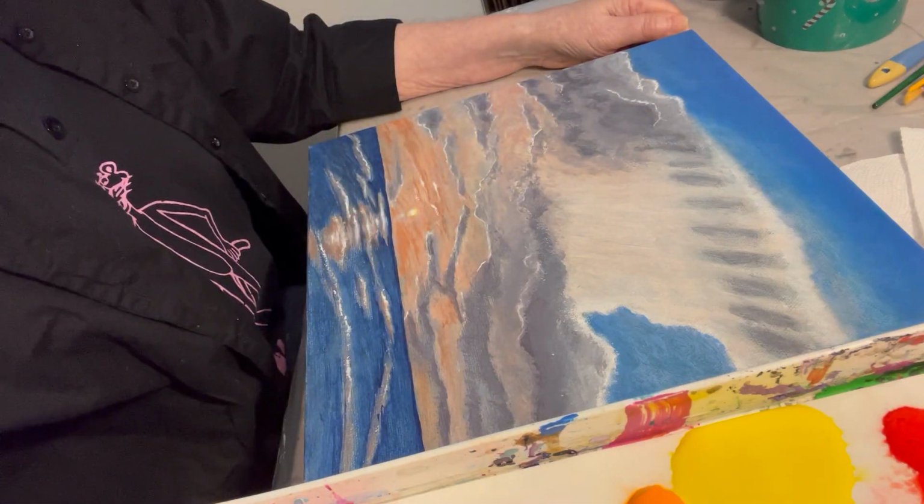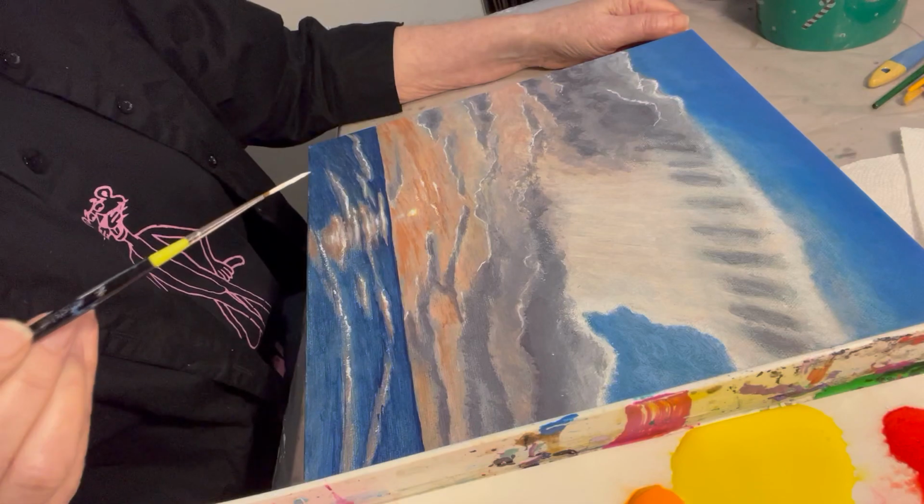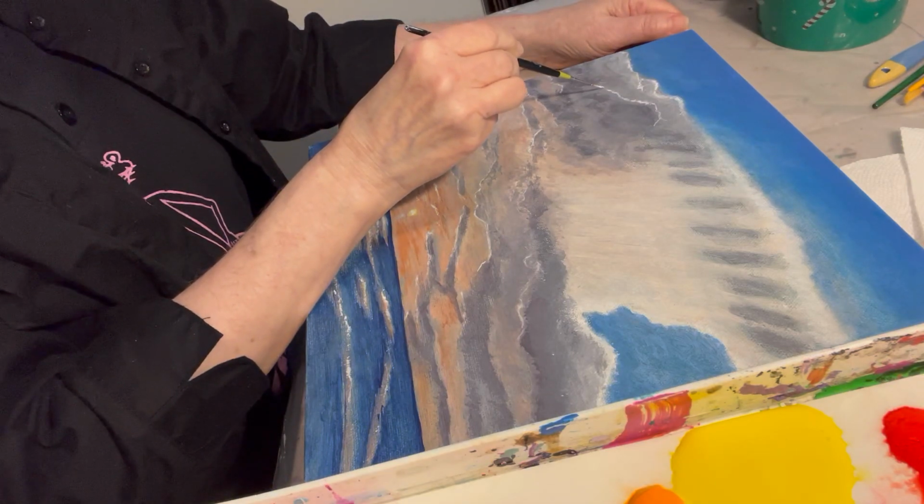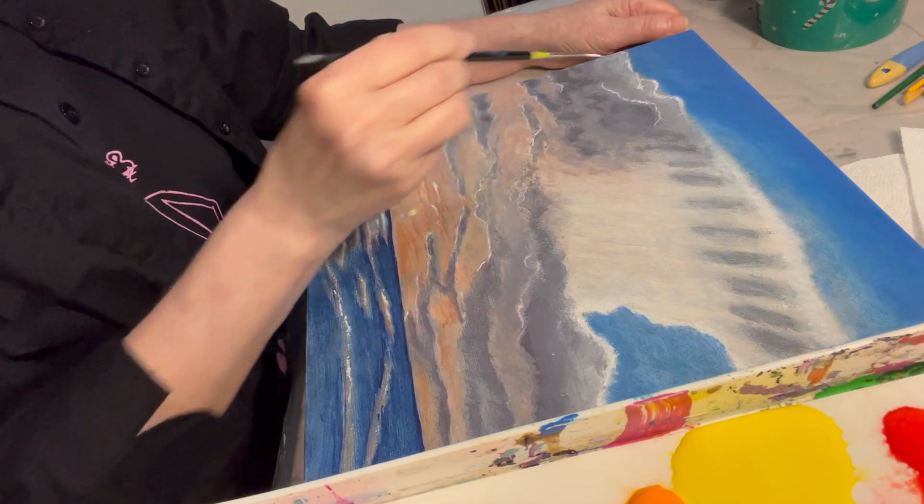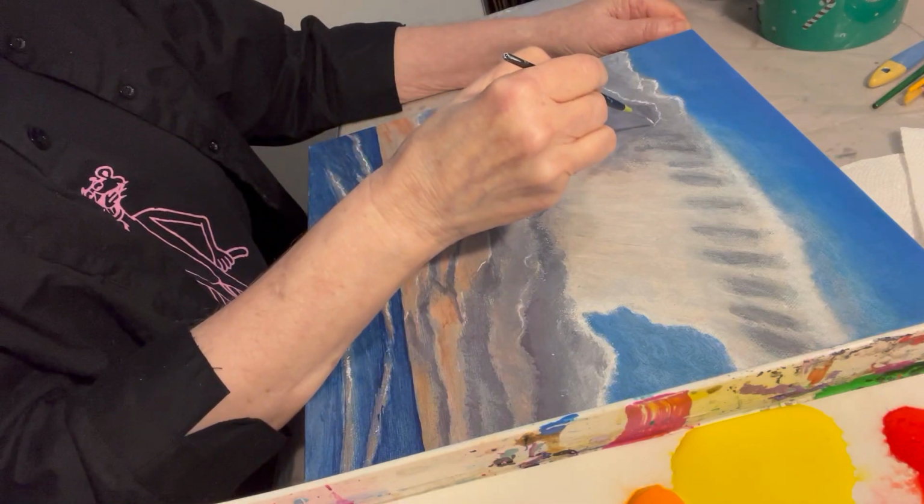And it's hard to see all of that, but when you're really close to it, it shows up even more so.